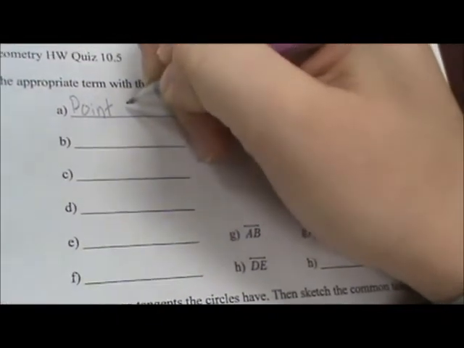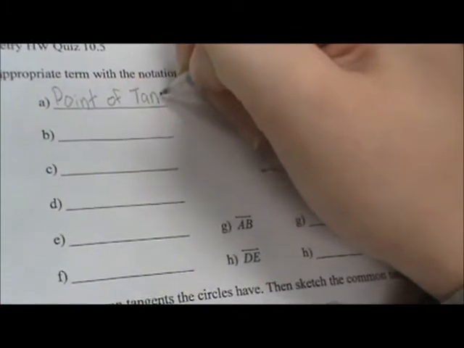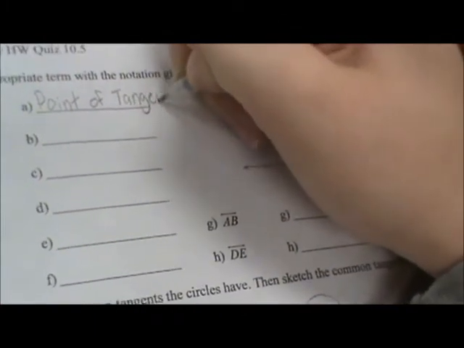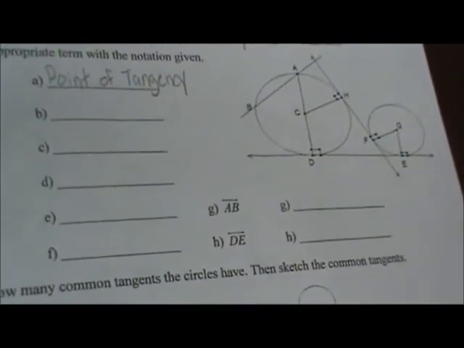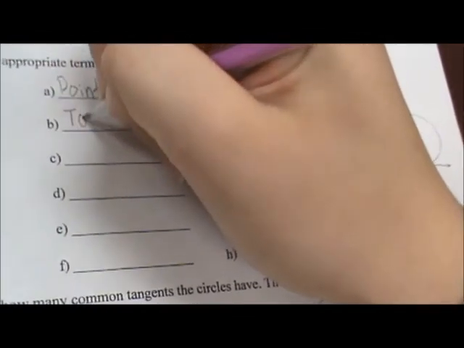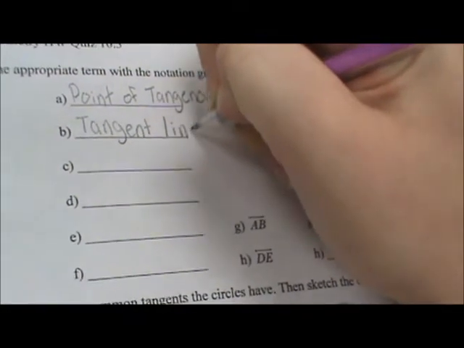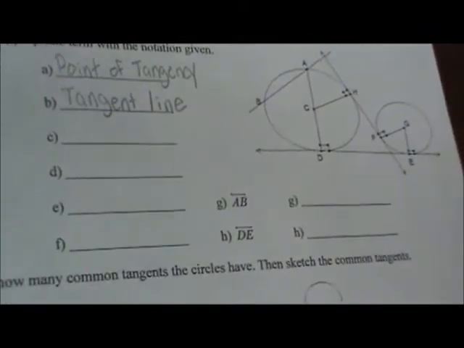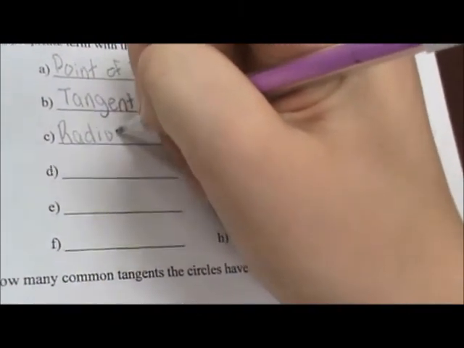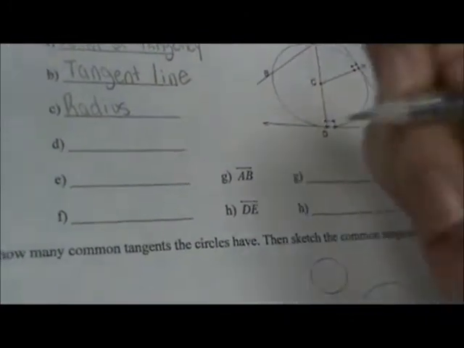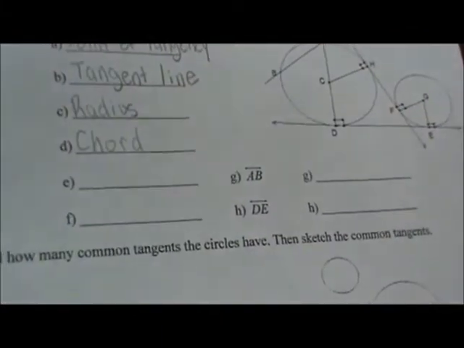Okay, so for problem 1a, the answer will be point of tangency. For B, it is a line that touches just 1 point, so it will be tangent line. C is half a diameter, so it is going to be a radius. D is 2 points, that is just a segment, so it's a chord. E is the middle of the circle, so it's the center point. F is going to be diameter because it is the line all the way across.